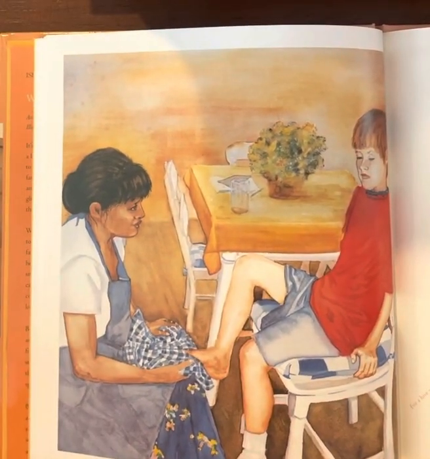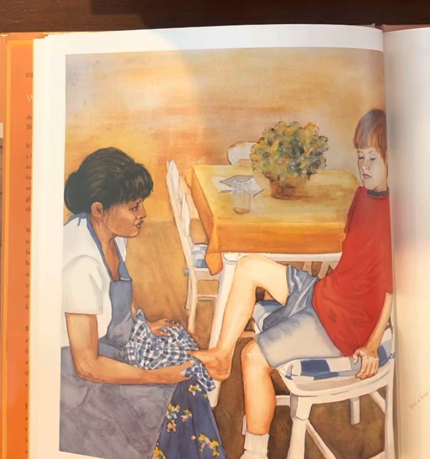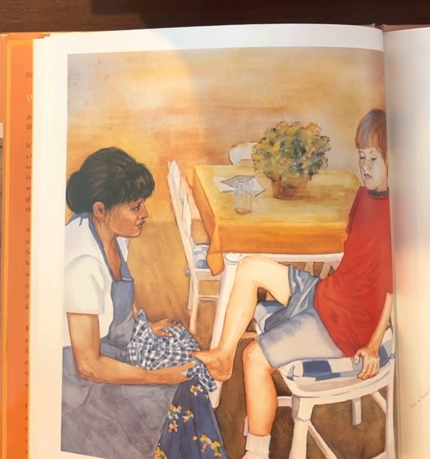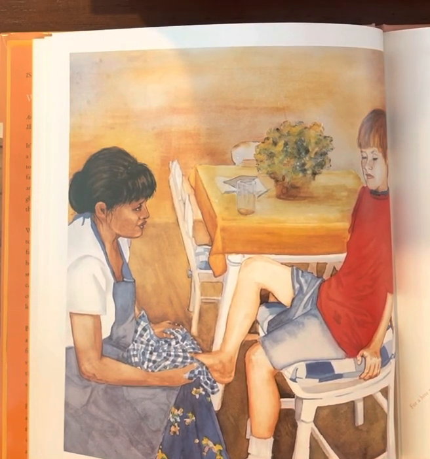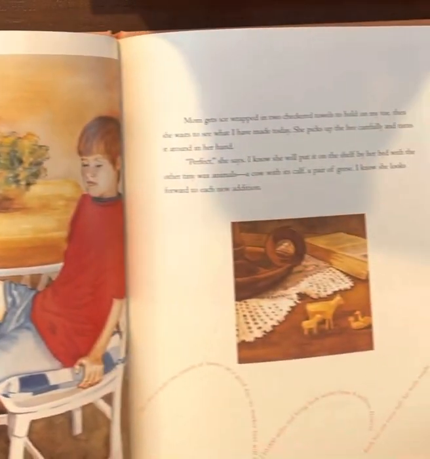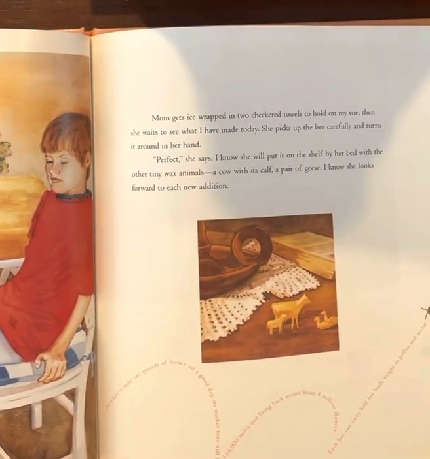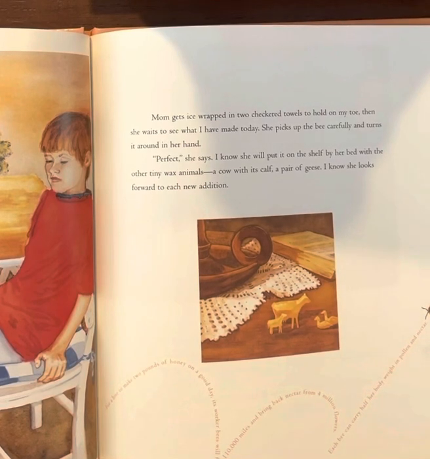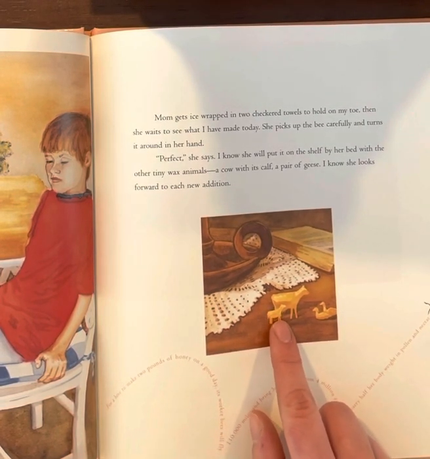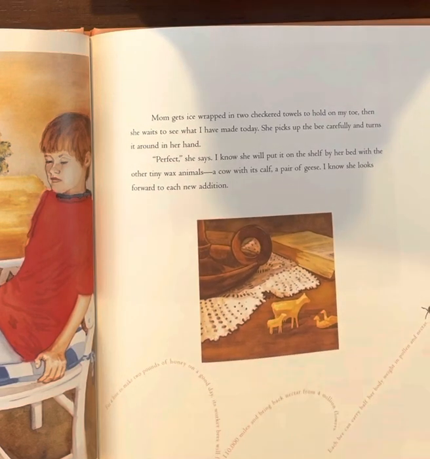Mom gets ice wrapped in two checkered towels to hold on my toe. Then she waits to see what I have made today. She picks up the bee carefully and turns it around in her hand. "Perfect," she says. I know she will set it on the shelf by her bed with the other tiny wax animals, a cow with its calf, and a pair of geese. I know she looks forward to each new addition.